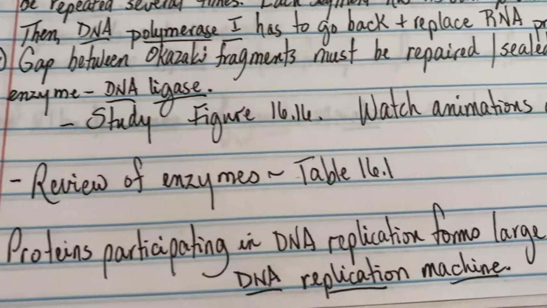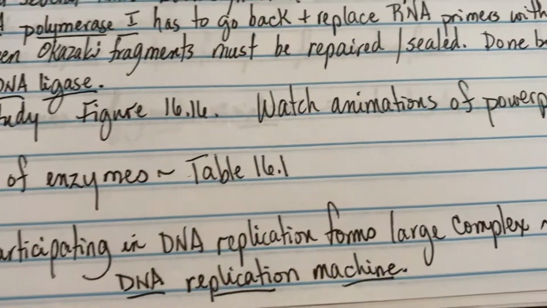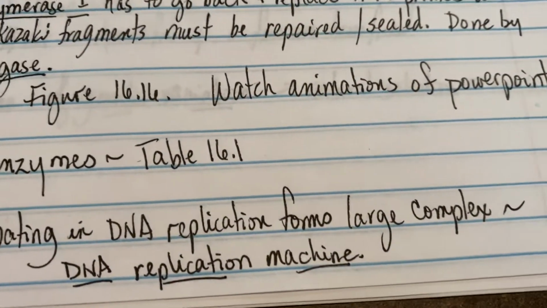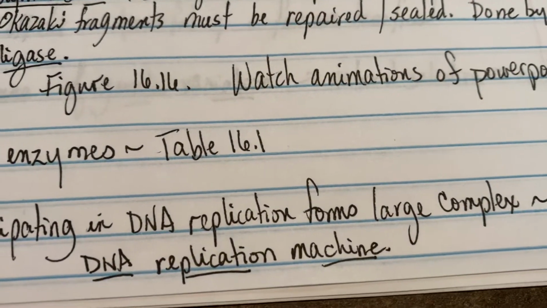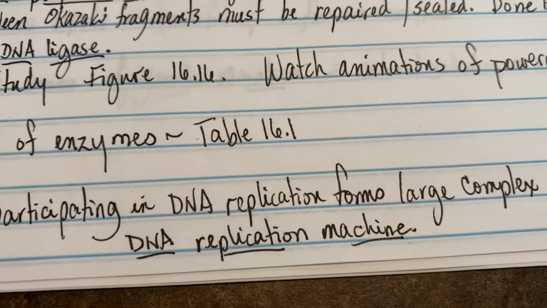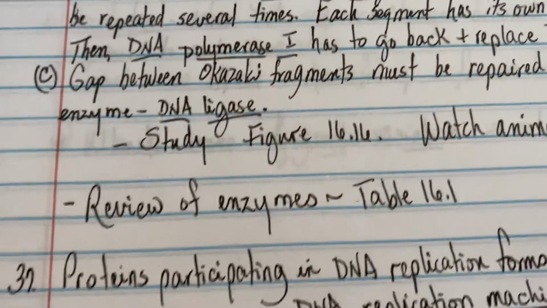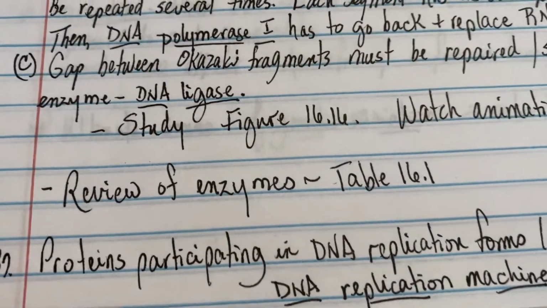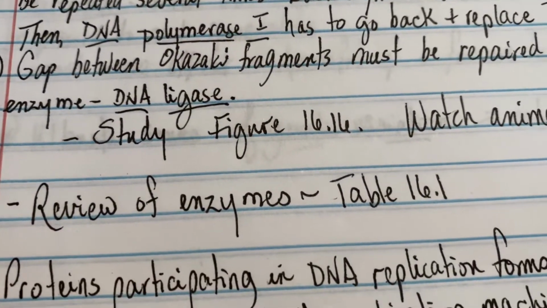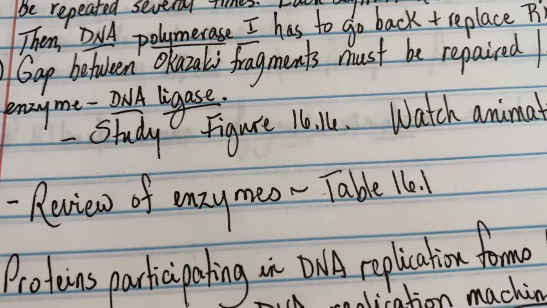Proteins participating in DNA replication form a very large complex called the DNA replication machine. Please notice that the enzymes that we have been discussing, many of them are summarized in table 16.1.